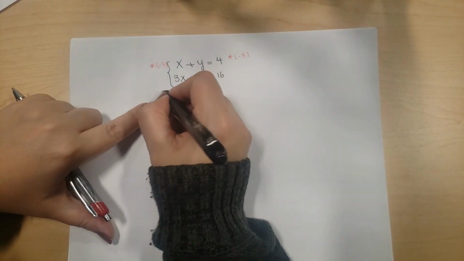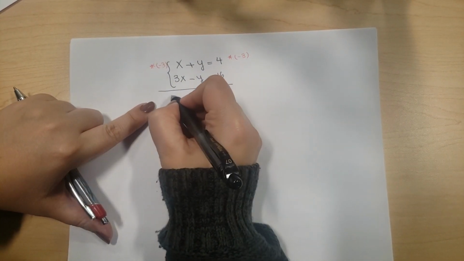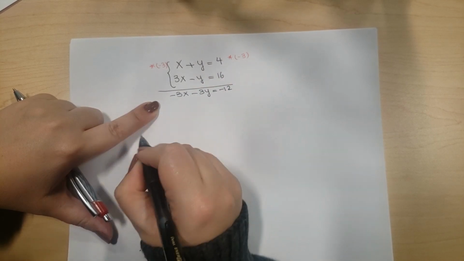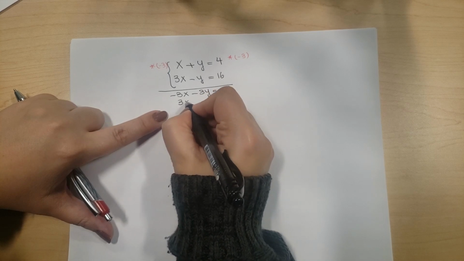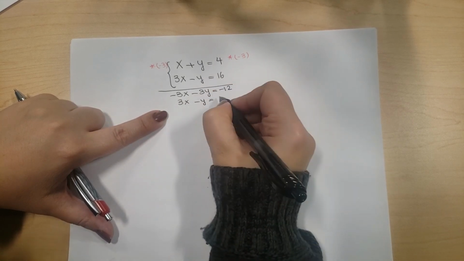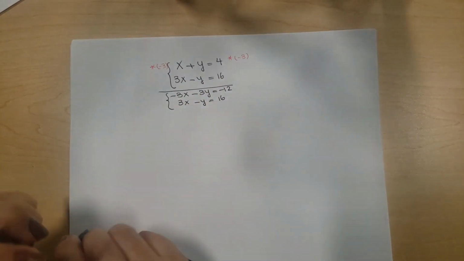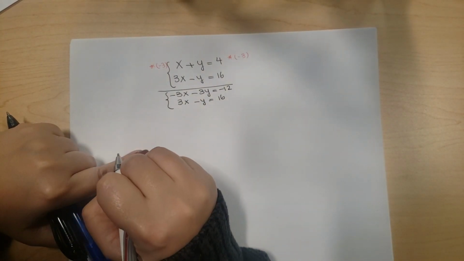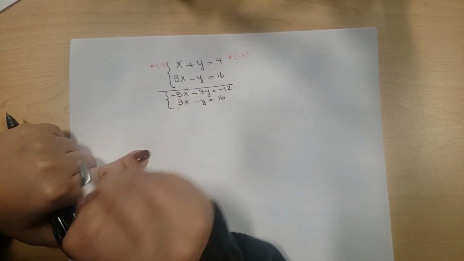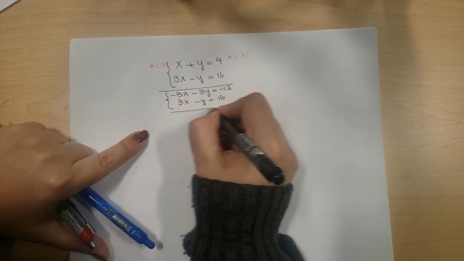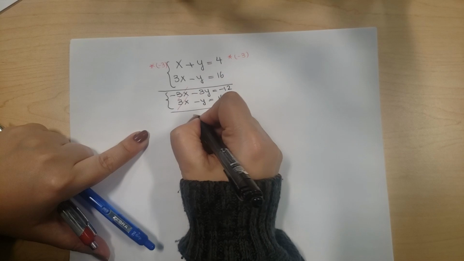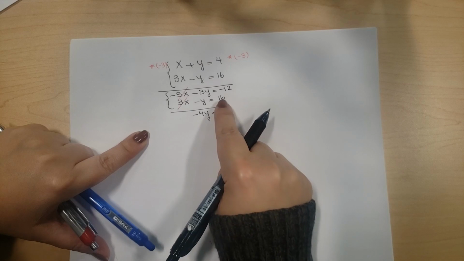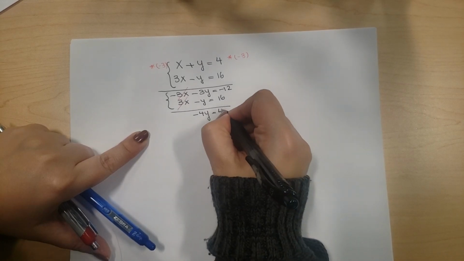Okay, so my equation turns into -3x, -3y, equal to -12. My second equation is not changed. I just leave it as it is. Now, as you can see, here I have -3x, here I have +3x. So if I add them together, these two will cancel out. So what I end up with, -3y, -y, if I add them together, -4y. It's equal to -12 plus 16, which is 4.